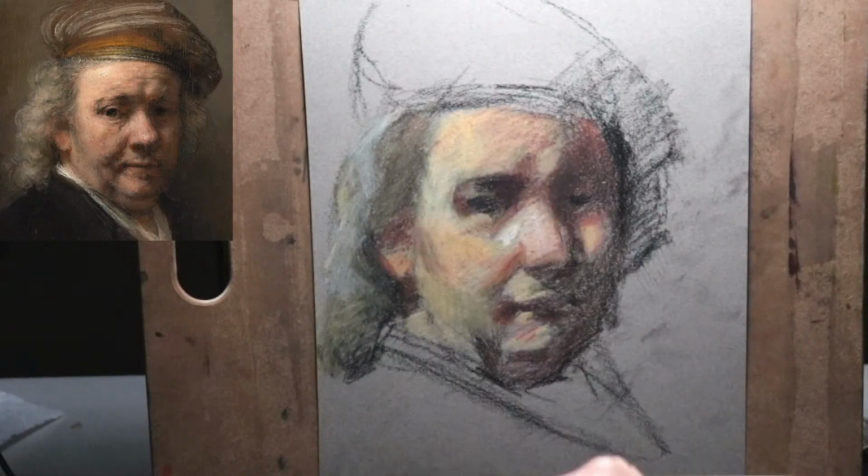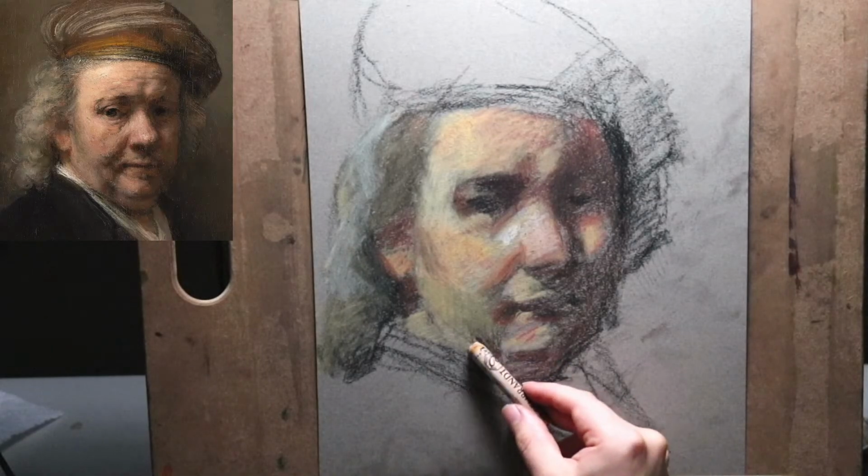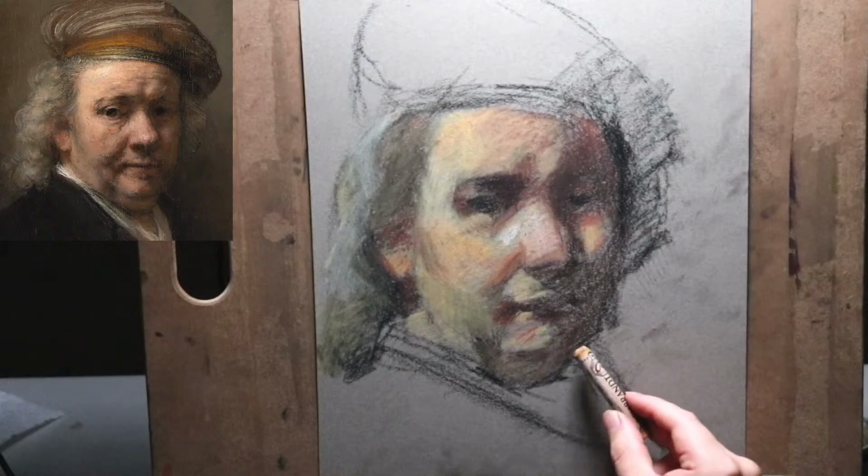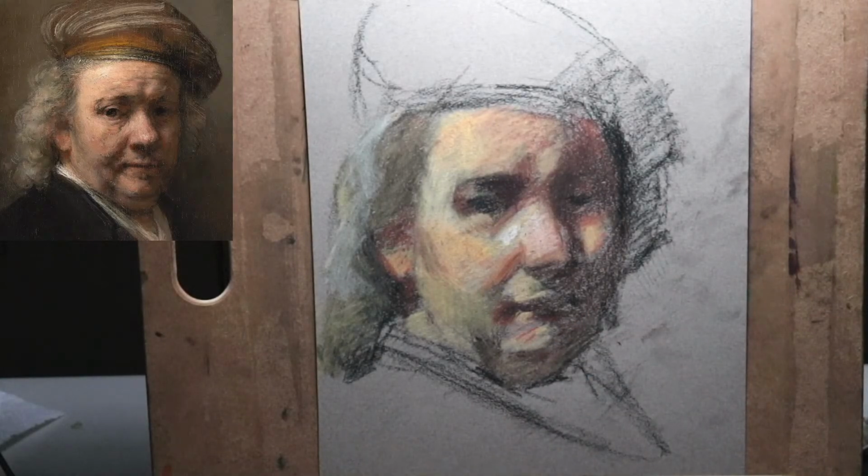Yeah, pastel is a really fun material to use. And I'm telling you, yellow ochre is probably the most important color to me personally when I'm working with pastel.